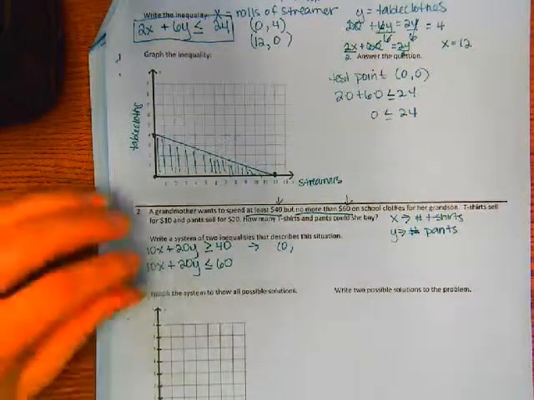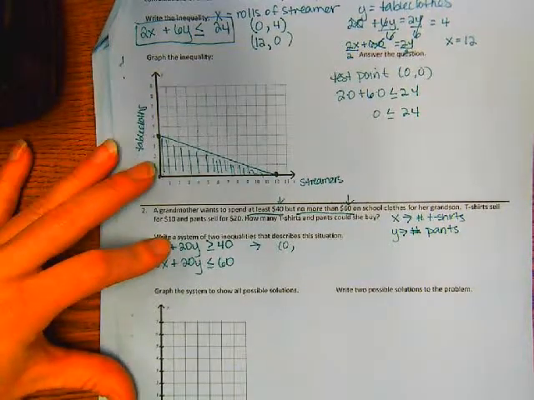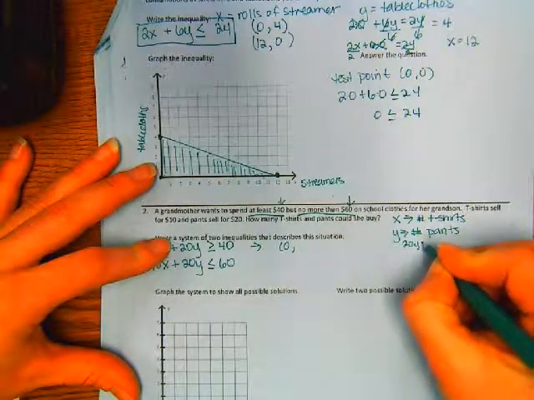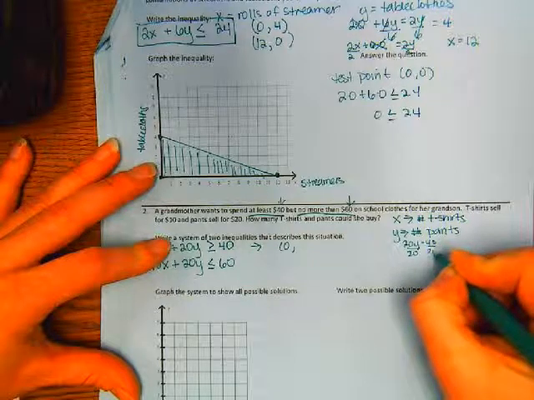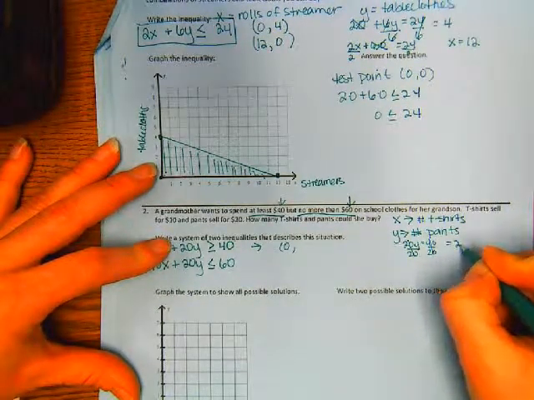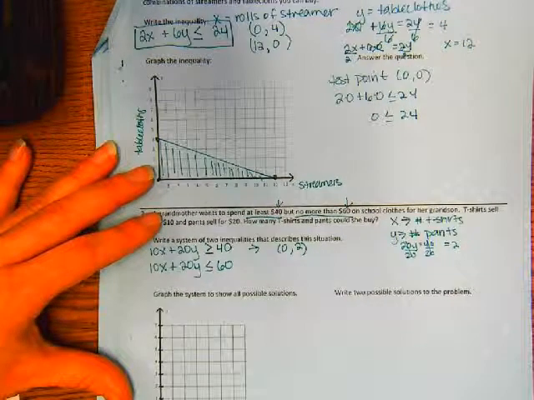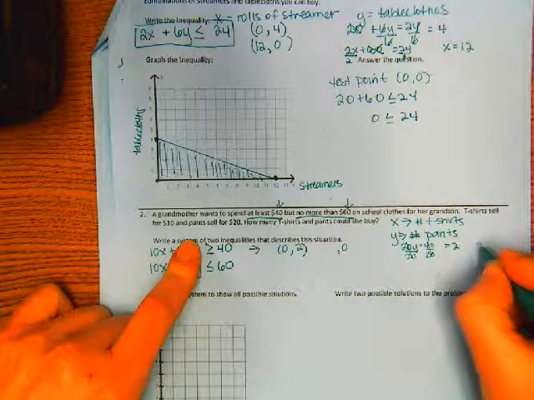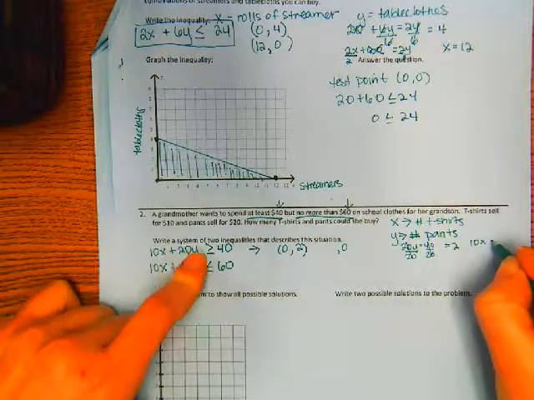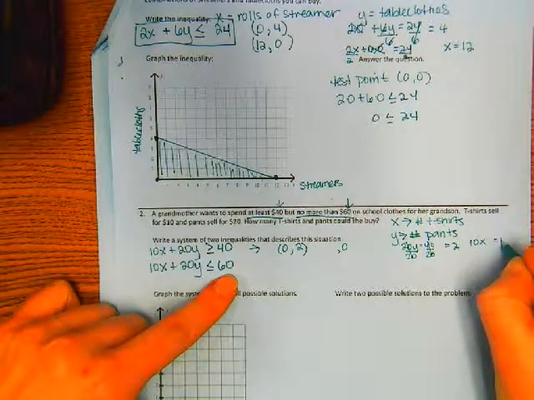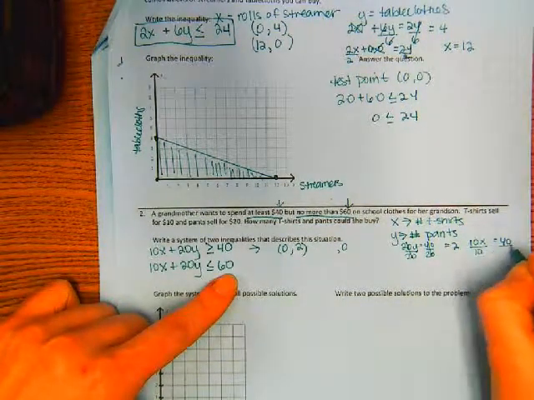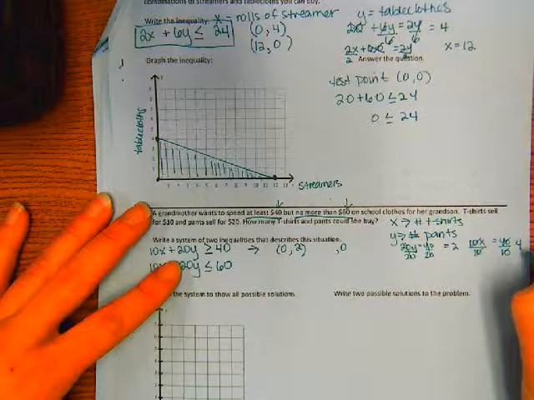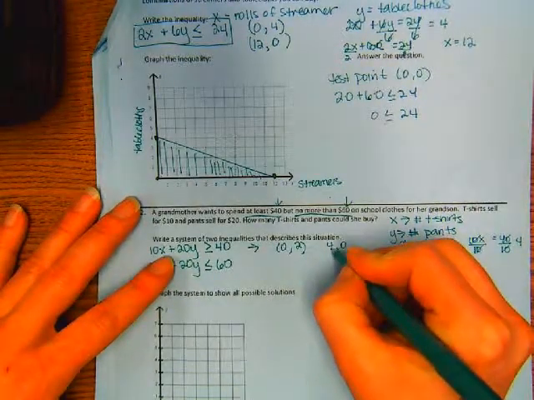At this point, most of us, I think, can do this in our heads. If I put 0 in for X, I'm going to cover that up, and I got 20Y equals 40, and I divided, I would get Y equals 2. And if I put 0 in for the Y to find the X, this would cancel out. I'm just showing my work over here. 10X plus 20 times 0, which is 0, equals 40. I divide by 10. I get the X-intercept to be 4.